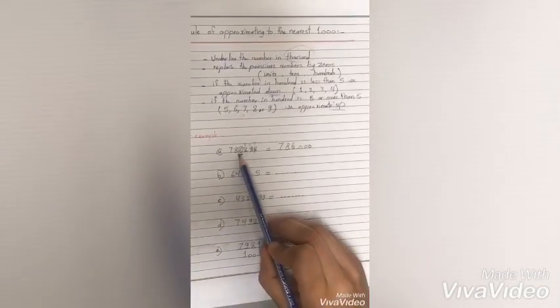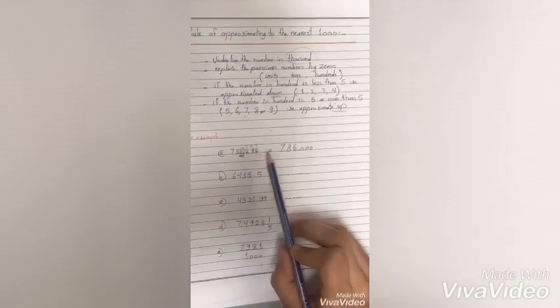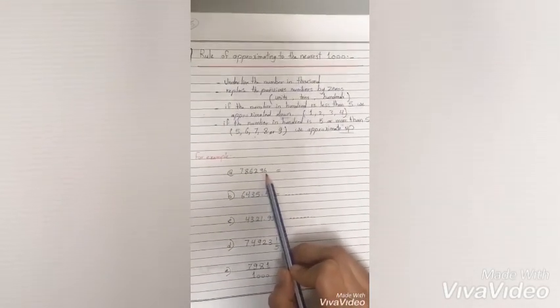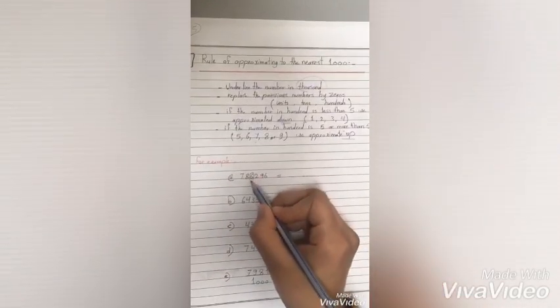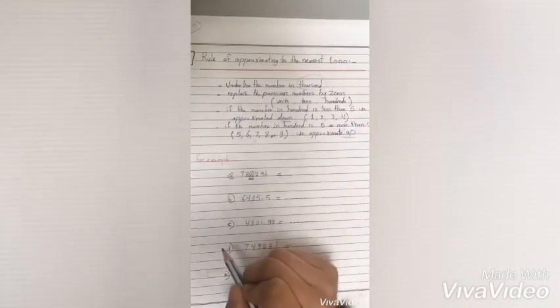Again, 786,296 approximated to the nearest thousand. First, I will underline the number in thousand. Units, 10, 100, 1000. So the number in thousand here is 6.